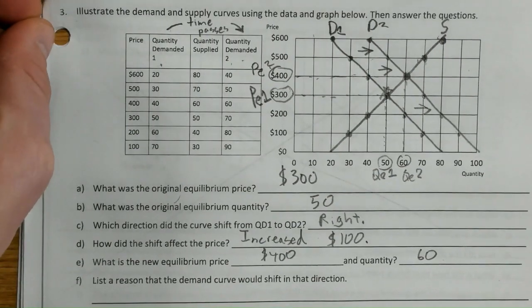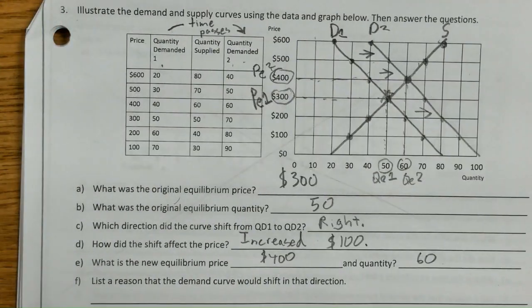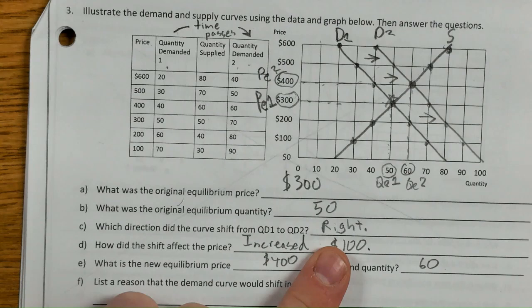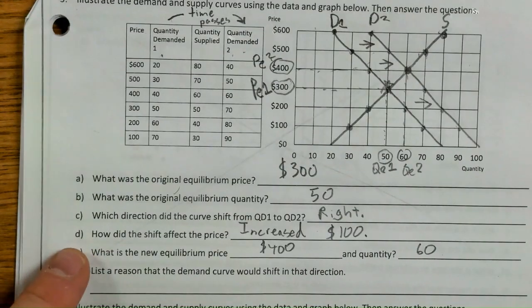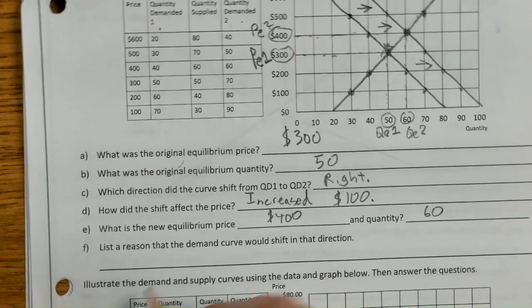Now, there's lots of reasons that demand curves can shift to the right. So we need to check our list, and again, go to Google Classroom, where this video is posted, and you'll find the list. One of the reasons demand curves can shift right would be an increase in income.